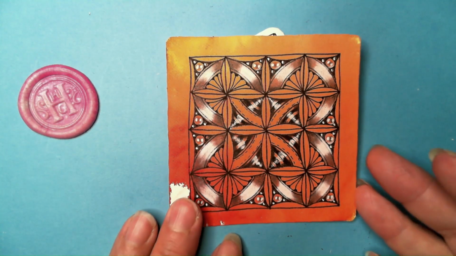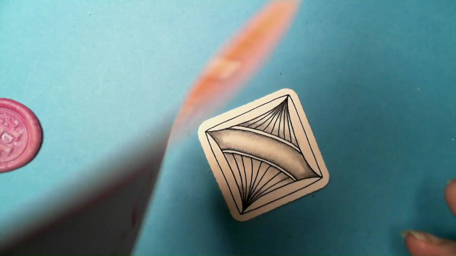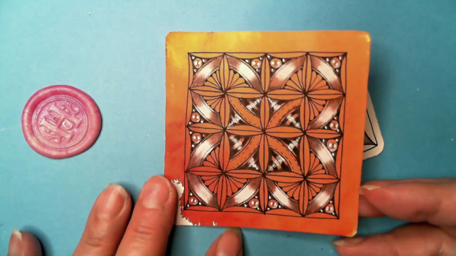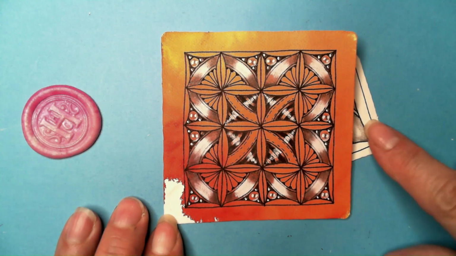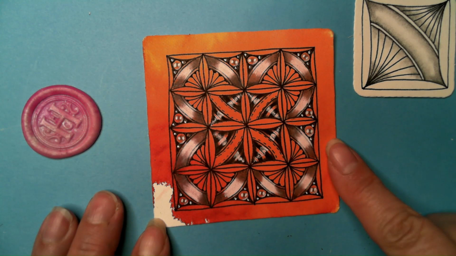So this is the one that I did from the early class. This is on a tile that, what did I stain this with? Oh, I didn't write it down. Might have been alcohol ink or something like that in our tile prep class. And I just thought it looked rather neat. And so I had fun with this.